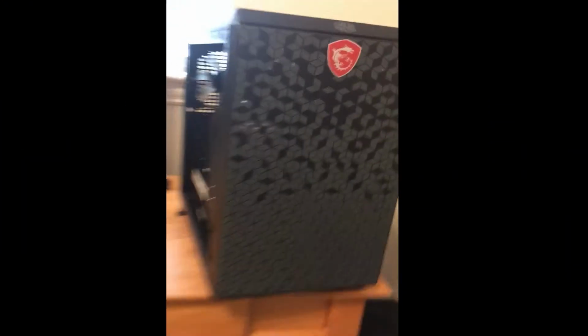Hey guys, what's up? So today we're gonna start booting our computer into Windows and get it ready so it works properly. So I just took off the side panel now, just in case.